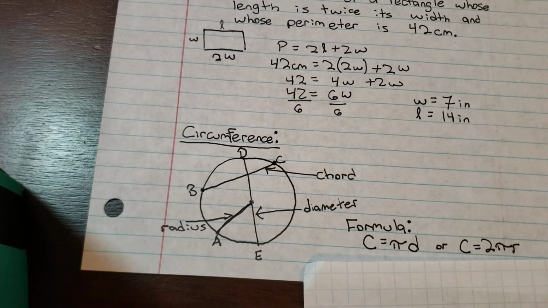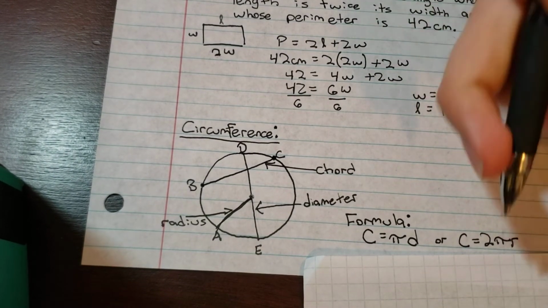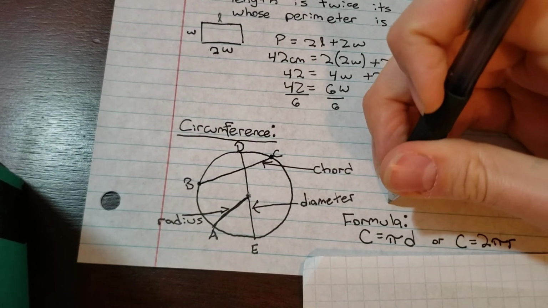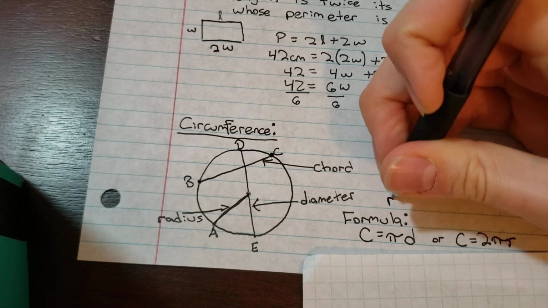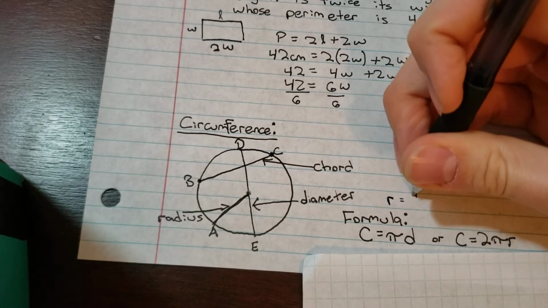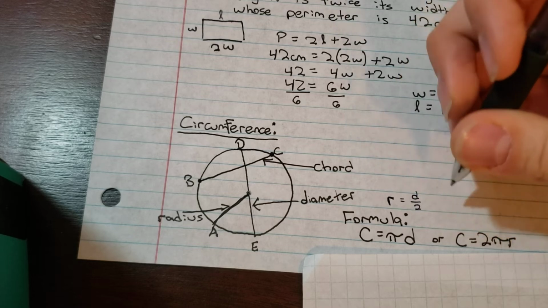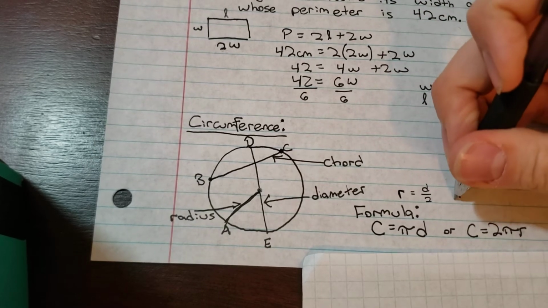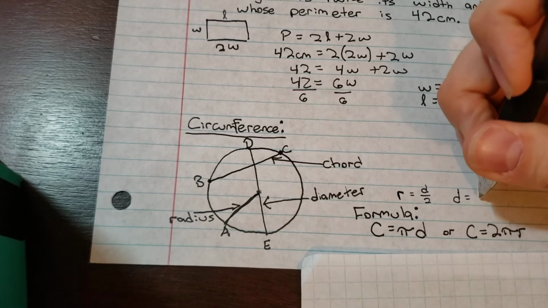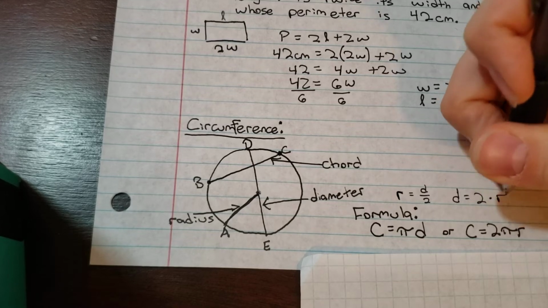Again, it's important to know that our radius equals our diameter divided by 2, and our diameter equals 2 times the radius.